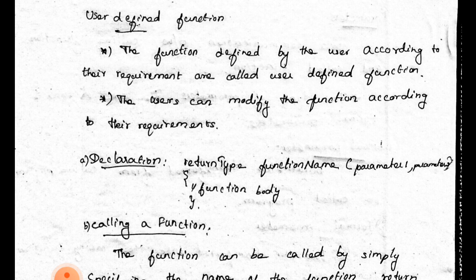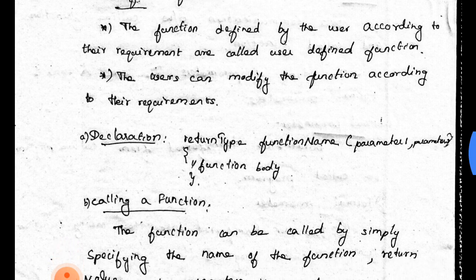If we want to provide the value for a user defined function, we can change, modify, and do anything we want in the user defined function in a program. Basically, library functions are common.